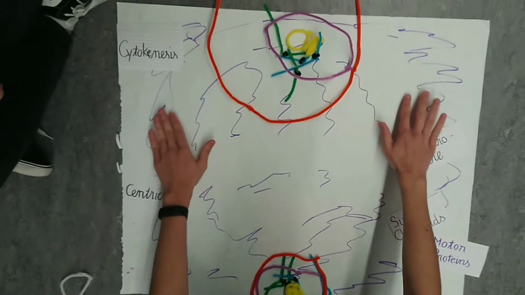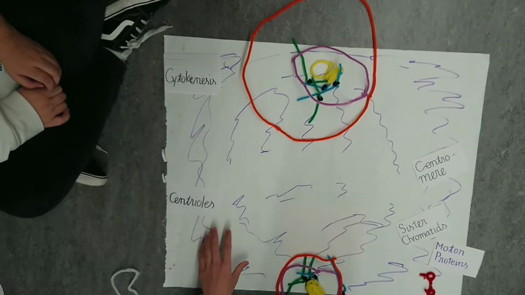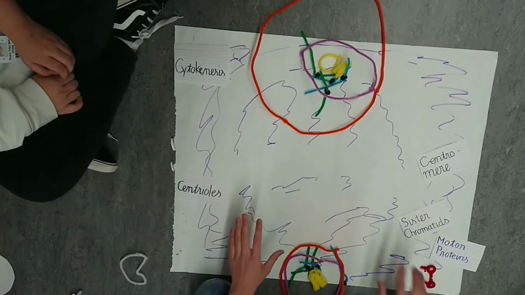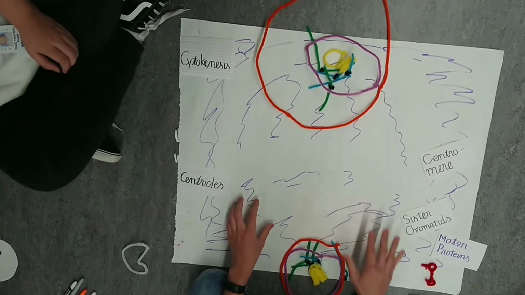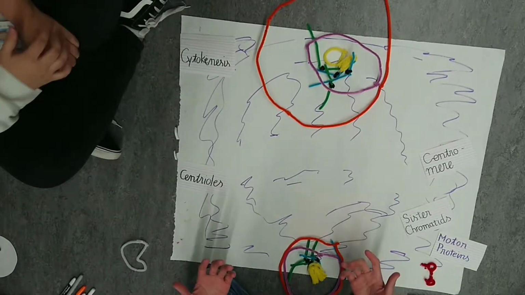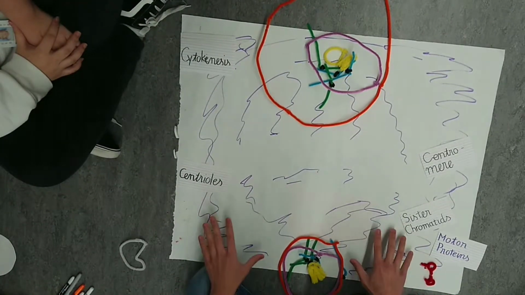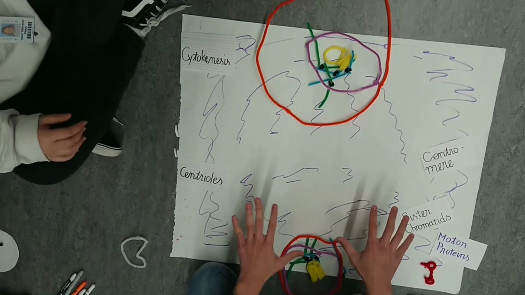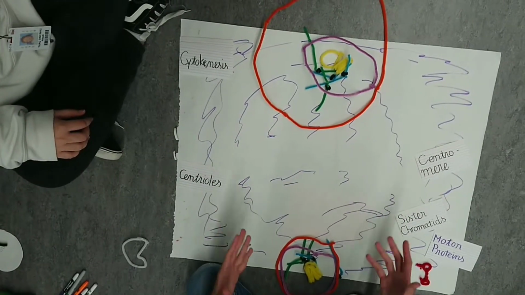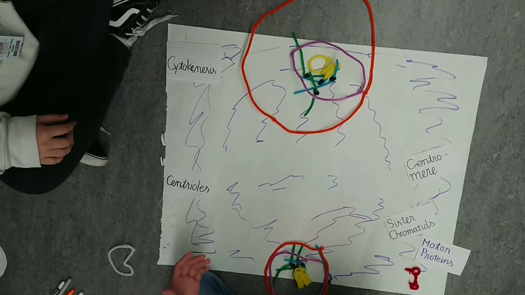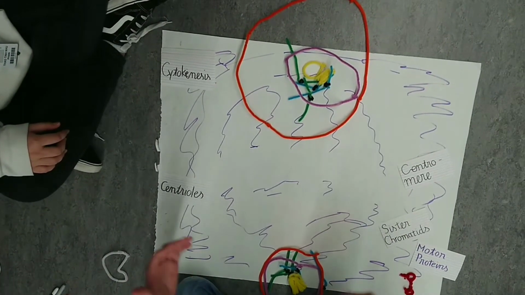And like you can see, the bubble right here is the actin filament, which is kind of like the cytoskeleton, which helps keep the shape of the cell and keep the structure so it can move frequently.